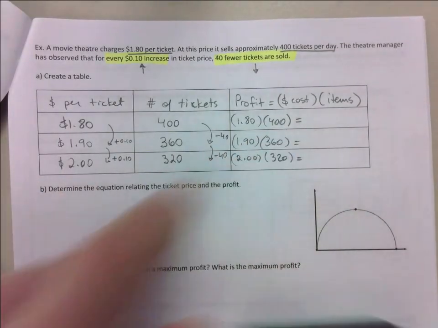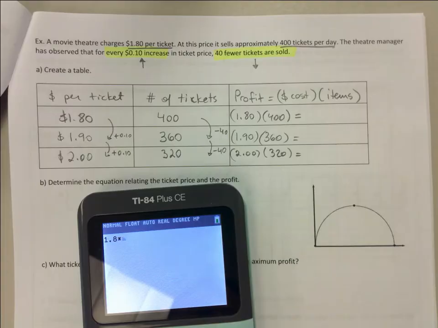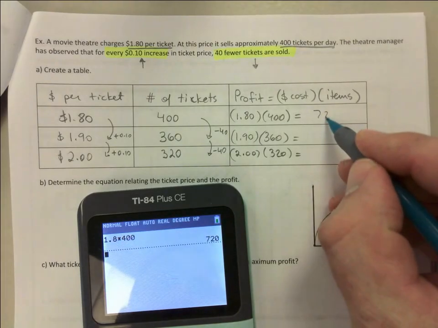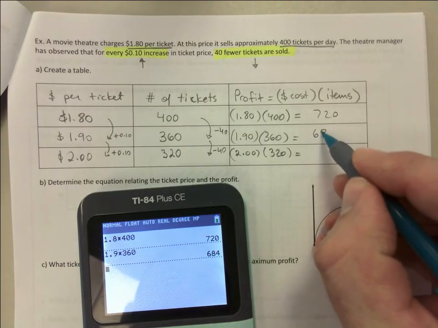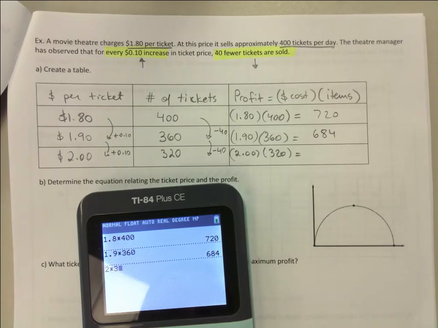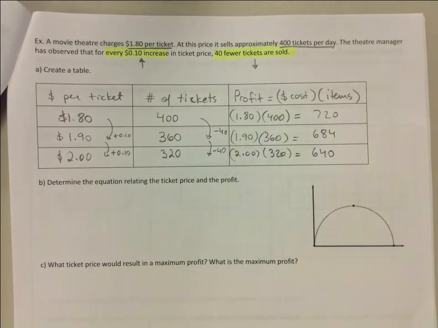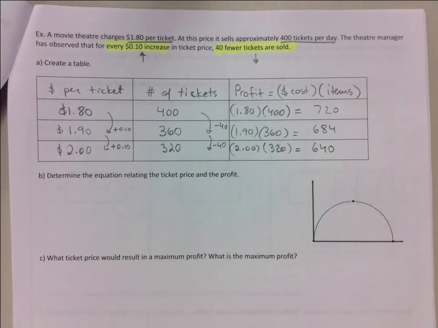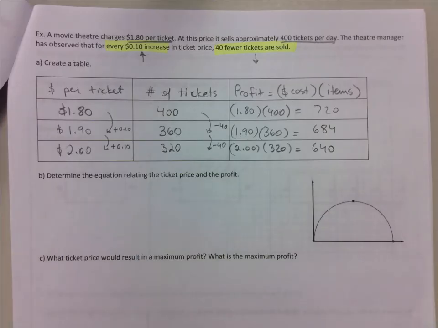So let's fill in this table. So you go $1.80 times 400, $1.90 times 360, and 2 times 320. That's 640. I told you to create a table. They may or may not ask you to do it, but you should know, wait a minute, if I want a quadratic, I need to have my points.